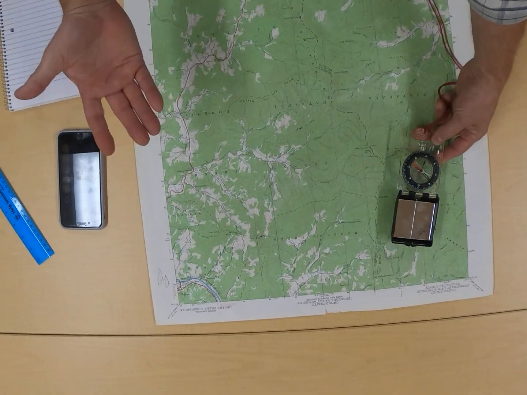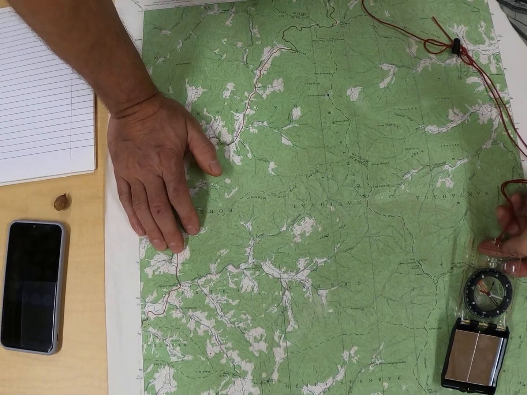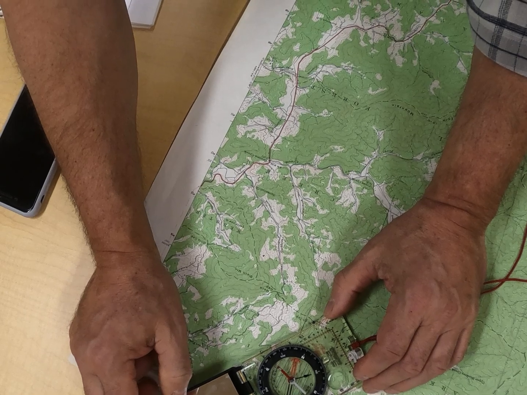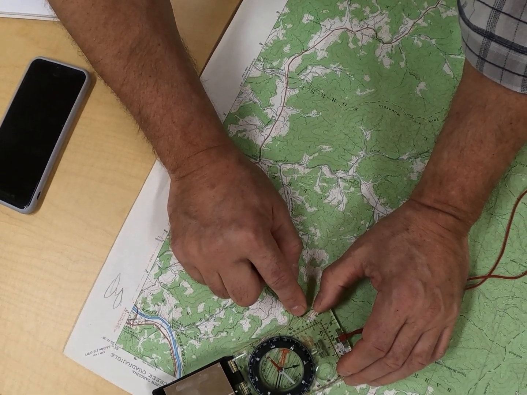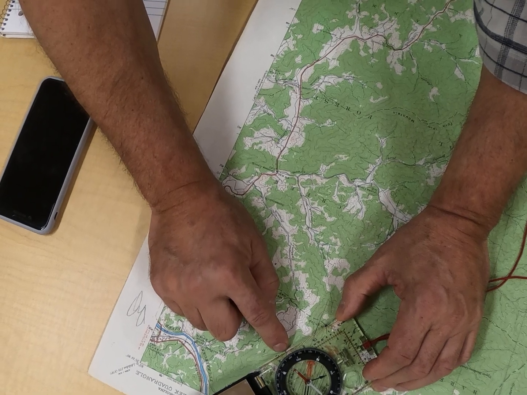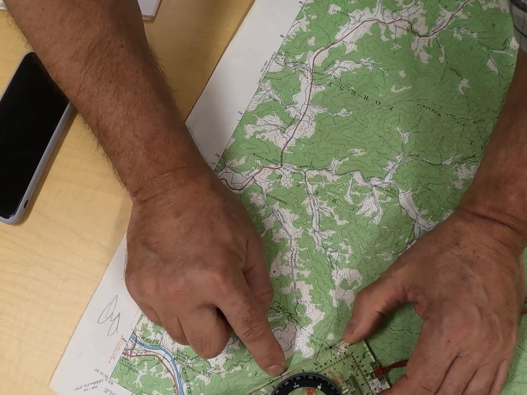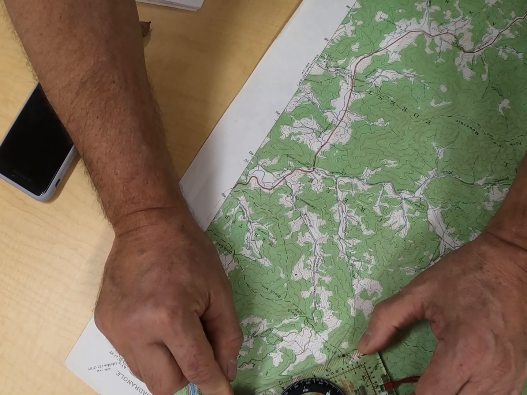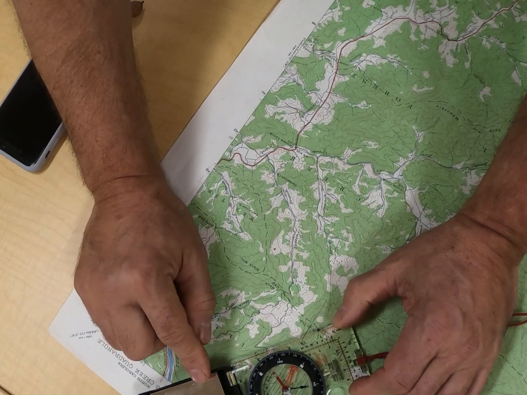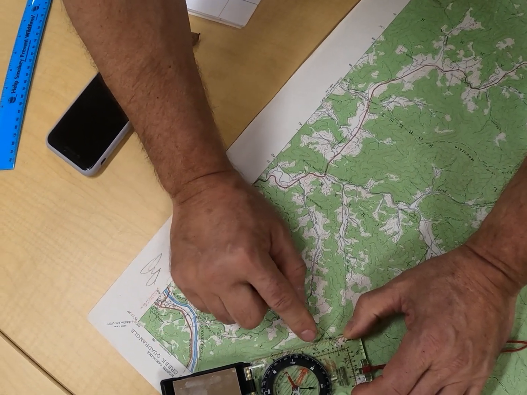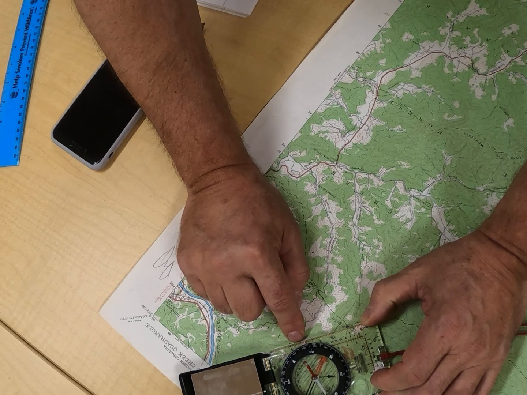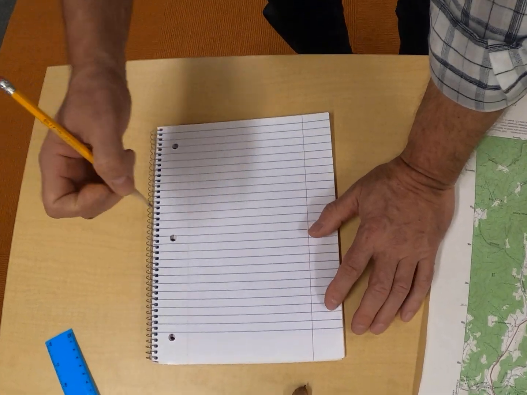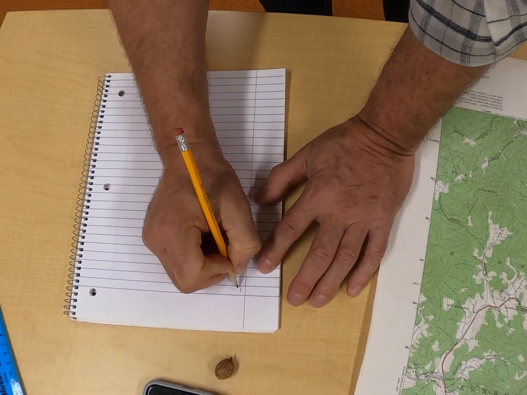I also might want to know how far that is. And so to figure that out, I could measure the distance. And so if I line up my 1 inch mark here, and then line up my other edge of my compass there, it looks to be about an inch, right, from 1 to 2, an inch, and let's call it 1.75 inches. And so I could figure that out, right?